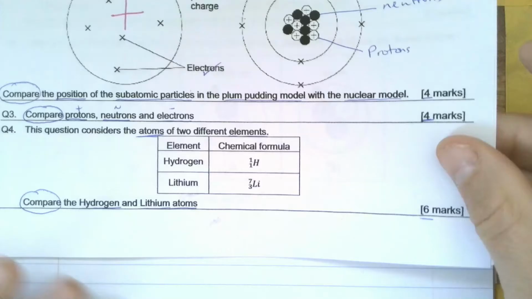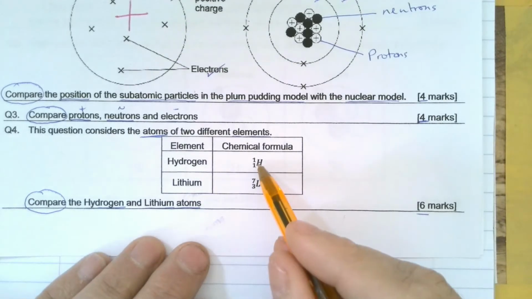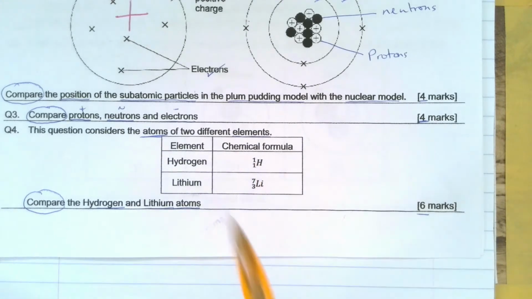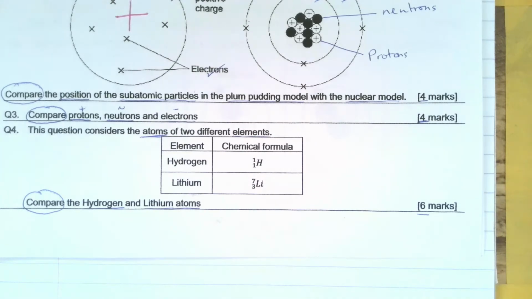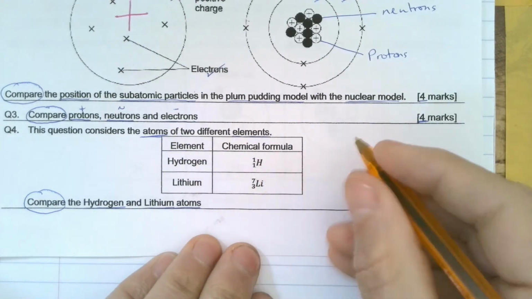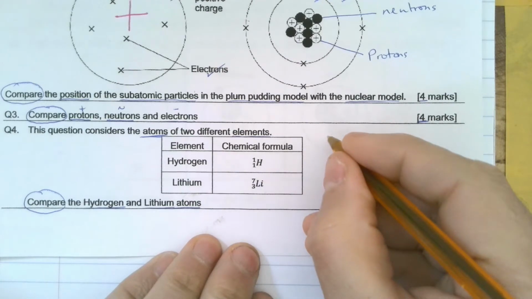The question here doesn't give us a huge amount of information other than the chemical formula. The fact it's given us the chemical formula is our hint that we need to use it. So if I look at hydrogen, we've got H 1 1.